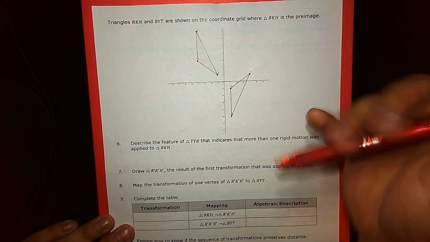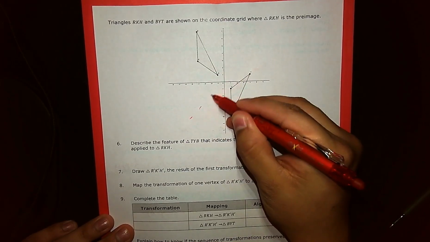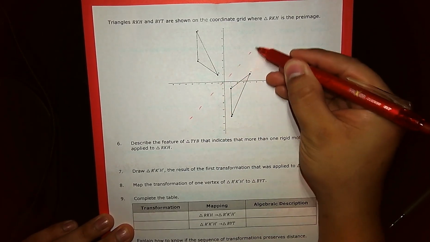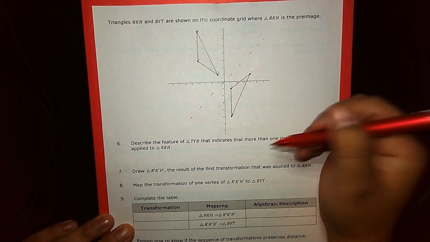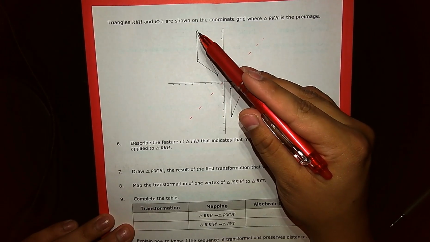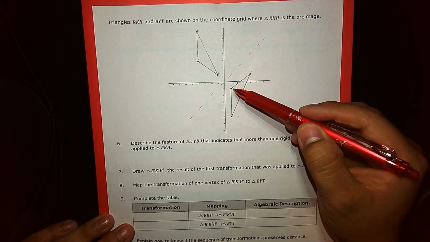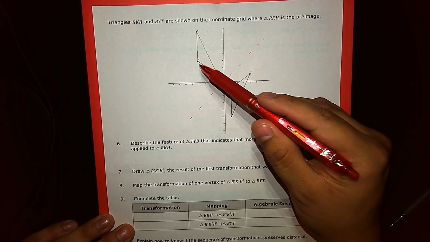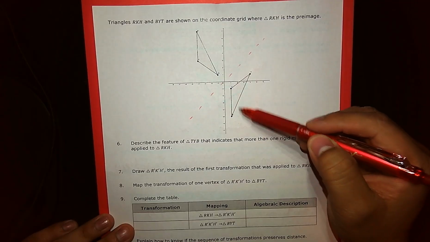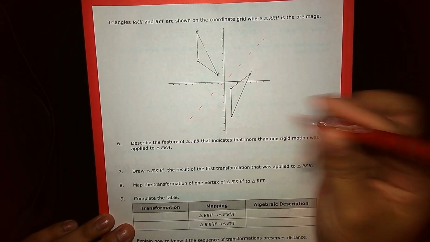Well, the only logical way to think about it is that it was reflected through the line y equals x, which is this line here. But if that was the case, it looks like r prime would have to sit somewhere over here. Looks like h may have fallen onto y, but k would have fallen somewhere over here. There's no way we could have reflected it over the line y equals x.